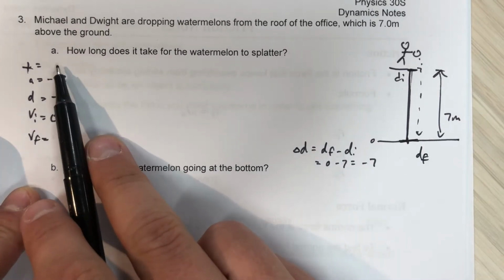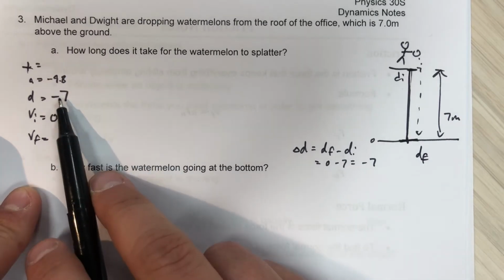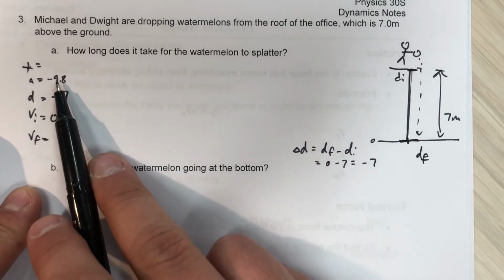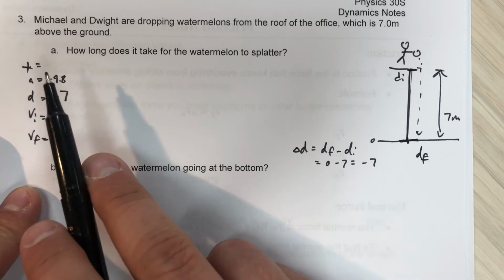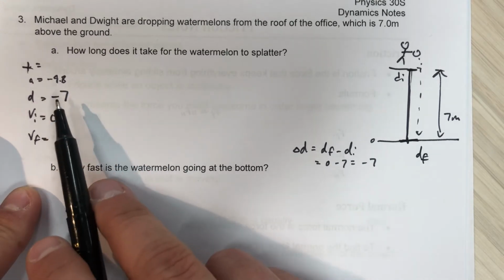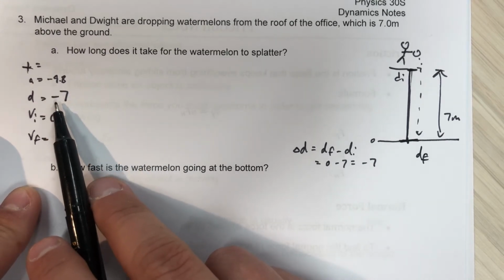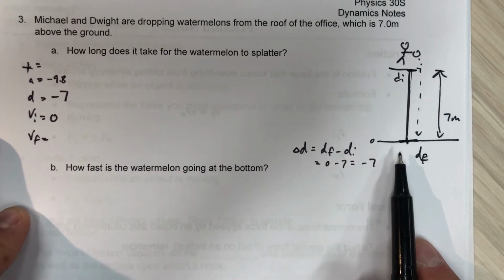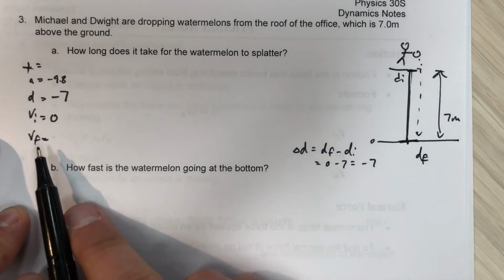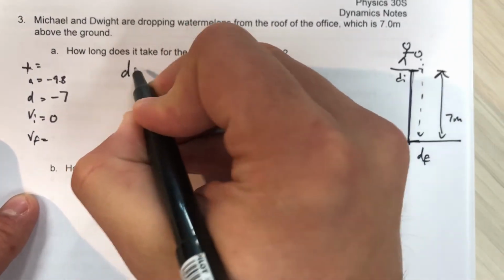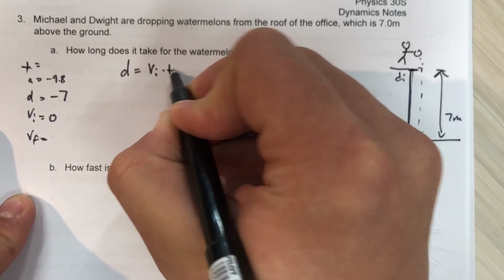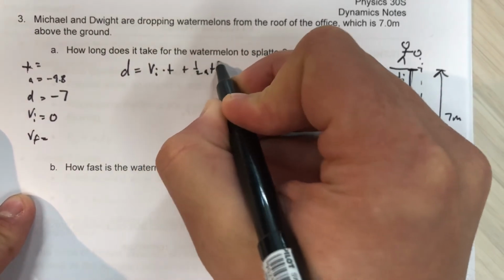That could cause you to have a negative value for time if you just created a positive value for displacement instead of a negative value. Very important to be consistent. If acceleration due to gravity is downwards and we represent it with a negative, then you also have to represent the displacement as negative as it goes down as well. Now we look for the formula that does not include final velocity. And if you remember it, it is displacement is equal to initial velocity times time plus 1/2 AT squared.